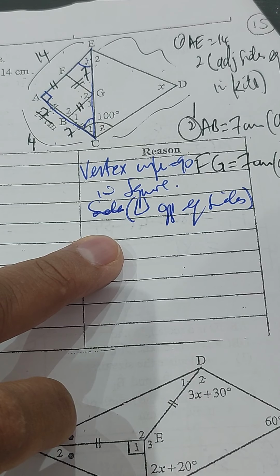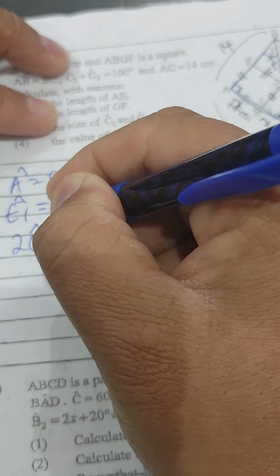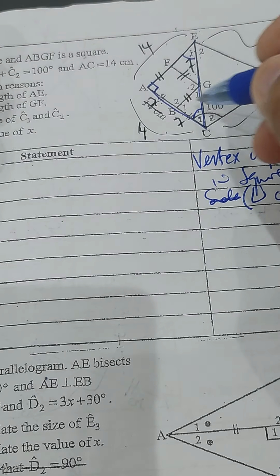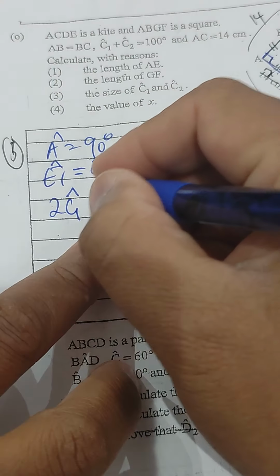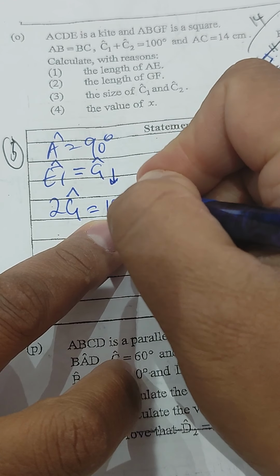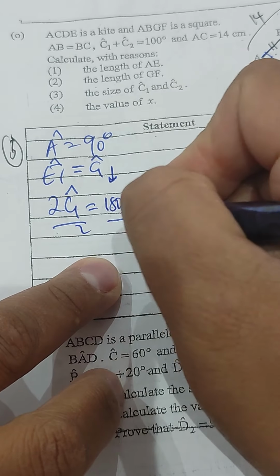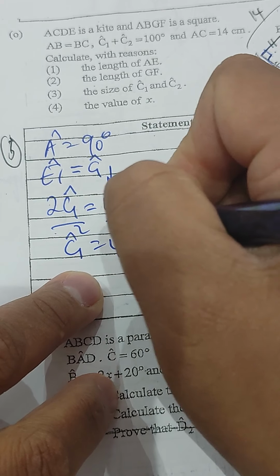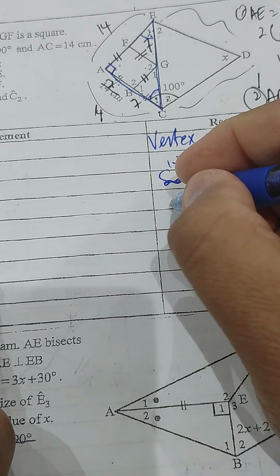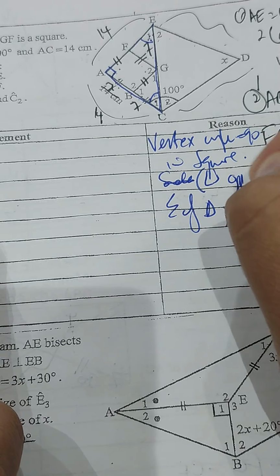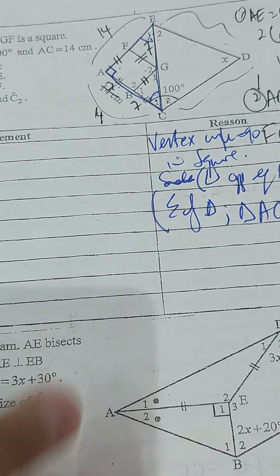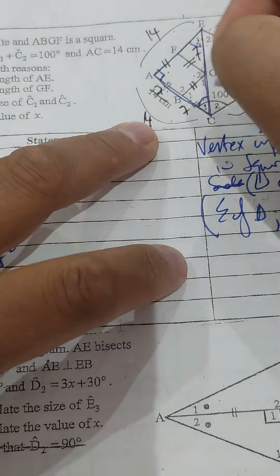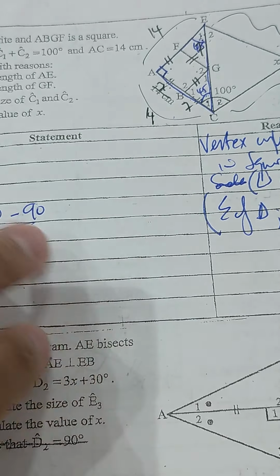So we're going to say twice C1. Or we can say C1 plus E1 plus 90 equals 180 degrees. So it's 180 minus 90 divided by 2. So C1 is 45 degrees. Reason, sum of angles of triangle AEC. Okay, so that is 45 each, 45 degrees, 45 degrees.